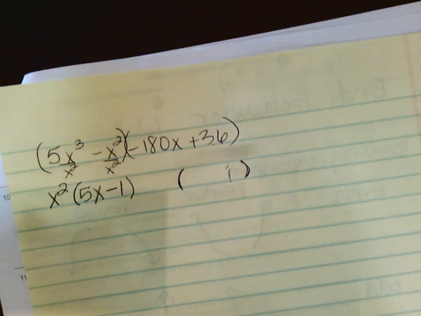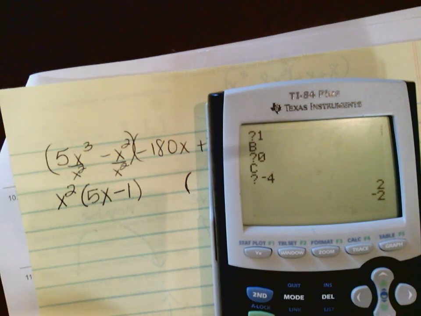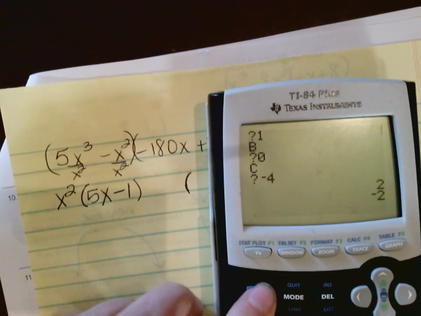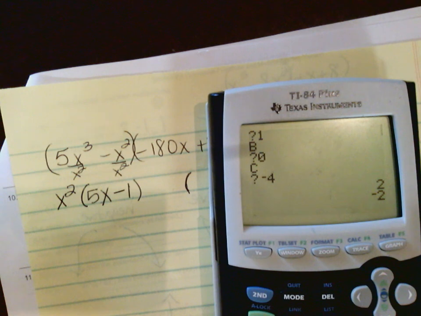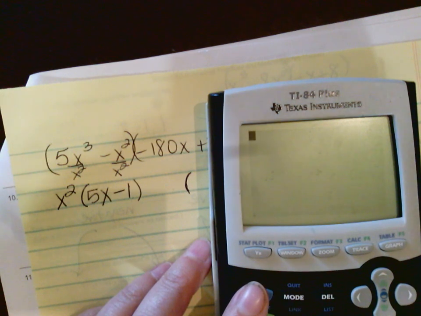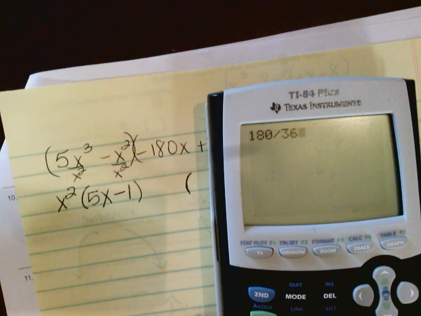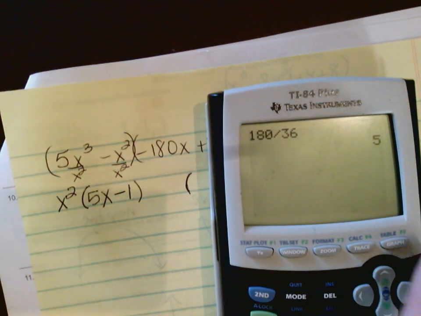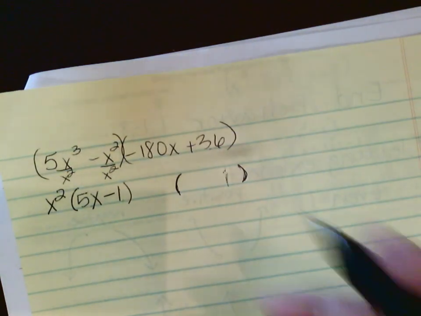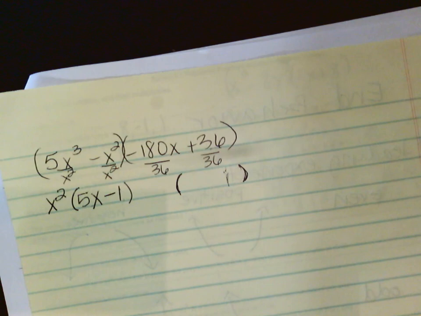So let's see if 180 divides by 36, to see if I can pull a 36 out of there. Well, look, it does. So let's think about this. So I'm going to pull a 36 out, since 36 goes into both of those.